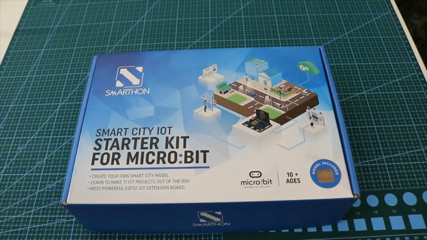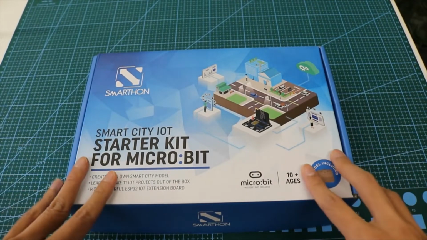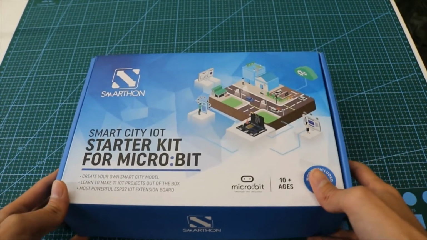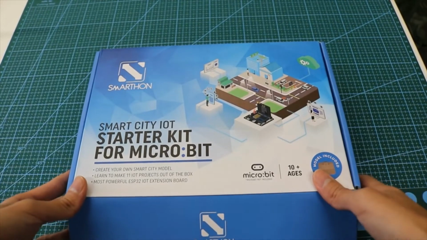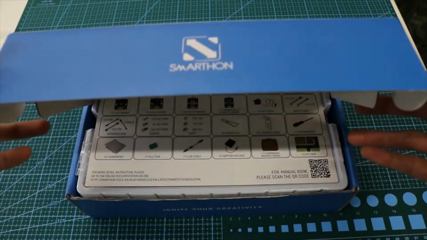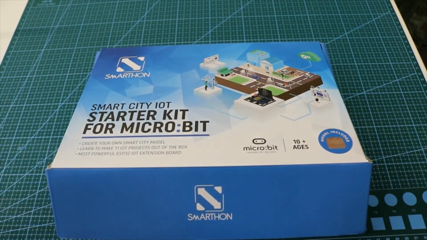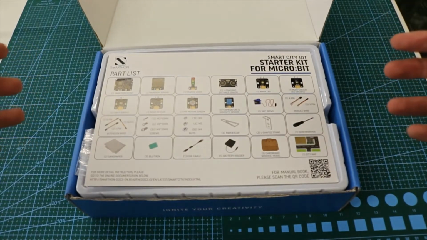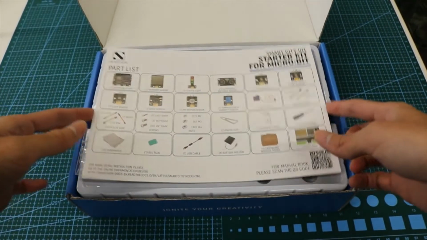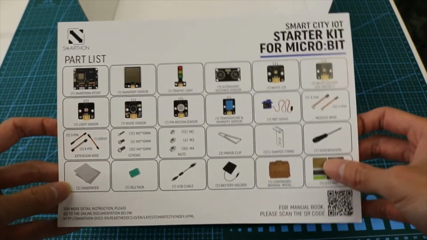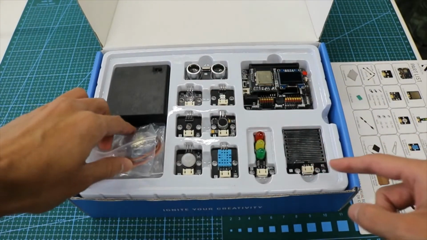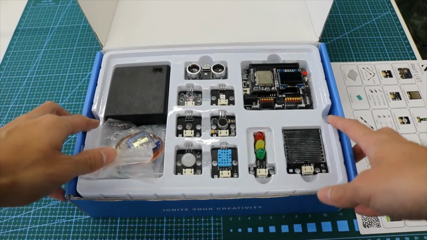Okay, on the table you can see there is one smart city box. I will open it up and you can see all of the things inside, or if you already have one on hand, you can open it with me right now so that I can introduce all the components inside. Firstly, you can notice there is a part list card, and there are different electronics with some screw nuts and a battery holder.